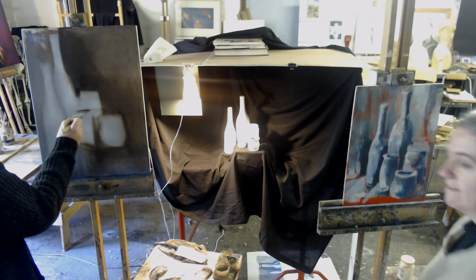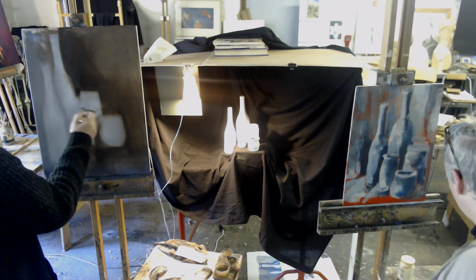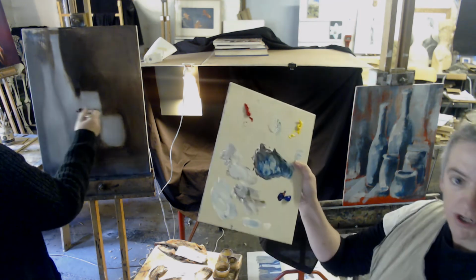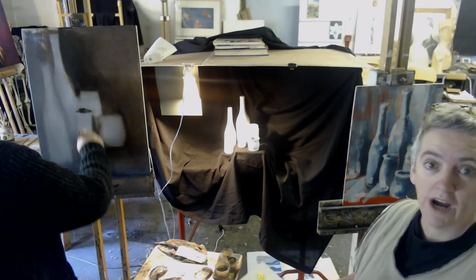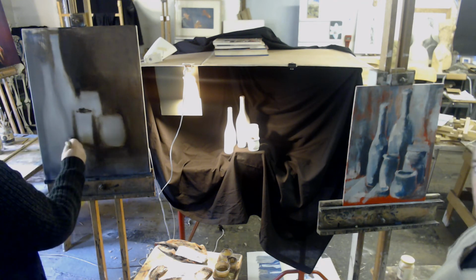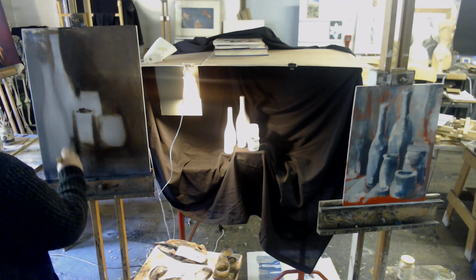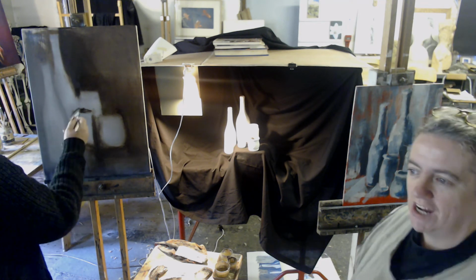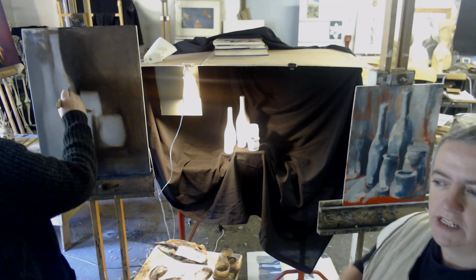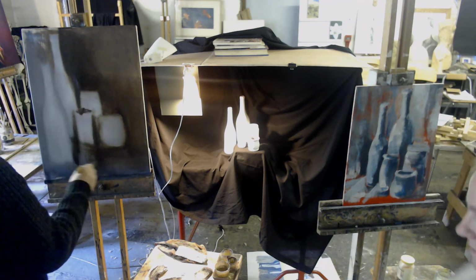So again, I've got my primary colours, and I've got some white as well. I'm using the white separately, just in a little jar, just so it doesn't get too muddy. So that's what I'm going to continue doing, and what I'm going to try and do is put some glazes onto it to lift that foreground out as well.